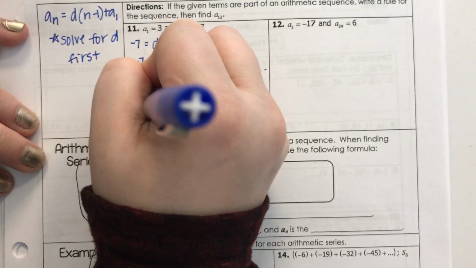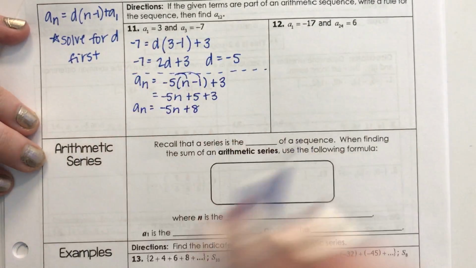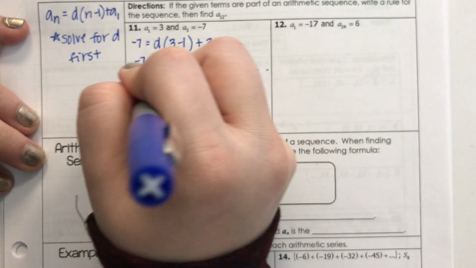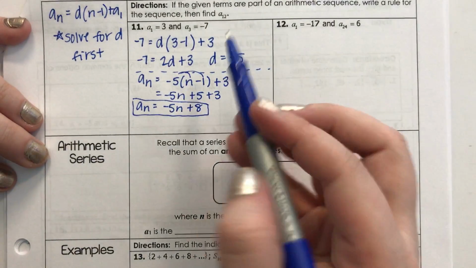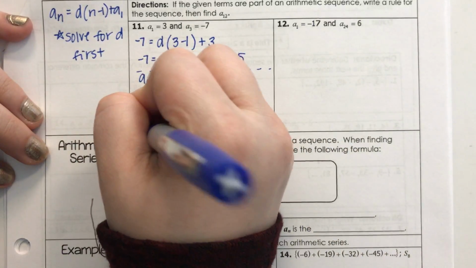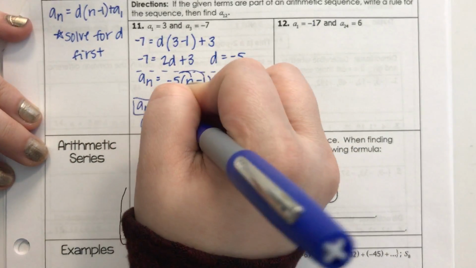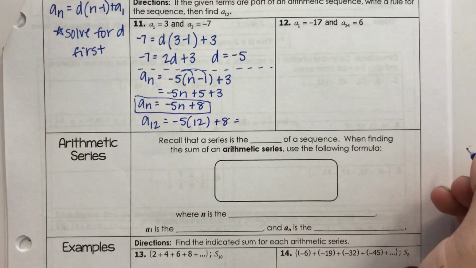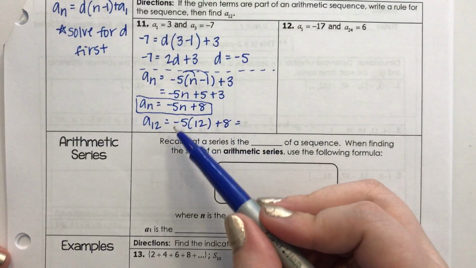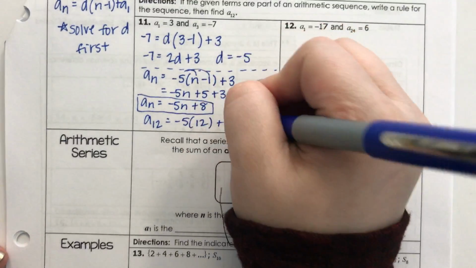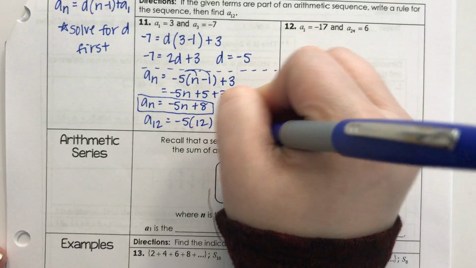So a sub n equals negative 5n plus 8. There's our formula, there's our rule, that's one part of our answer. If I want to find a sub 12 like they're asking me to do, I just have to plug in 12. Negative 5 times 12 is negative 60, plus 8 is negative 52.